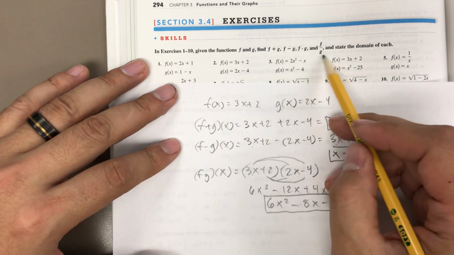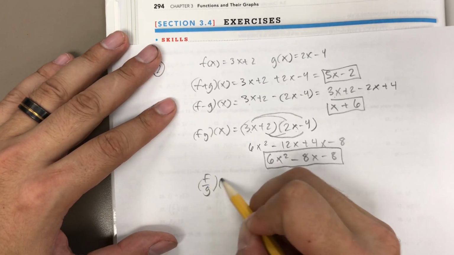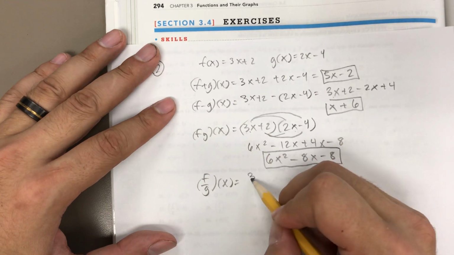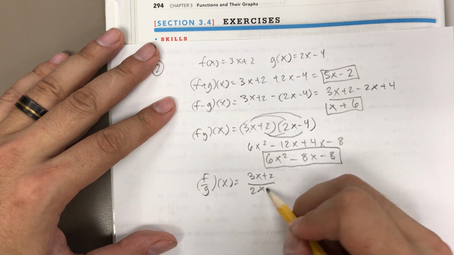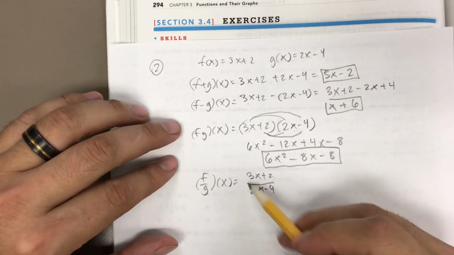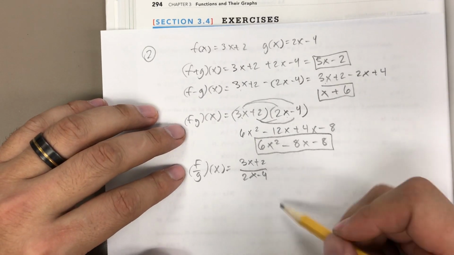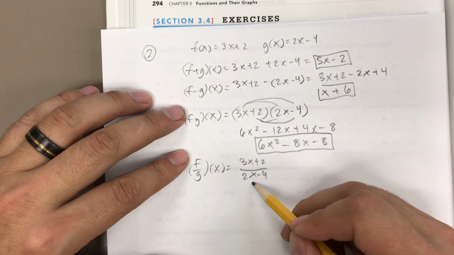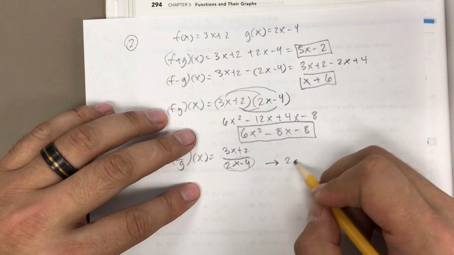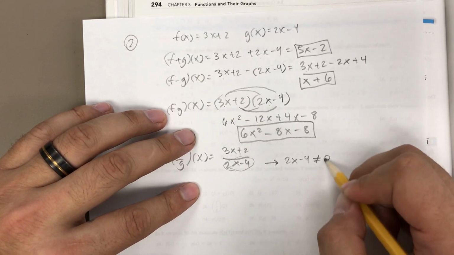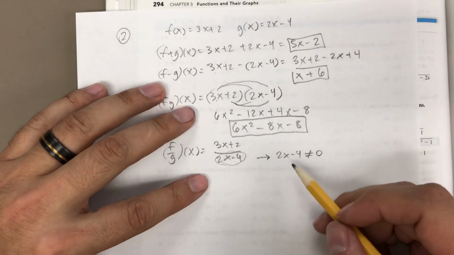According to the question, we do the f function over the g function, so f over g of x. F goes on top, 3x plus 2, and on the bottom we've got the g function, 2x minus 4. This turns it into a rational function, and rational functions have domain restrictions. The domain restrictions are always going to be in the denominator, so we take the denominator, 2x minus 4, and make sure that it does not equal 0, because if we divide by 0, we break some math rules.